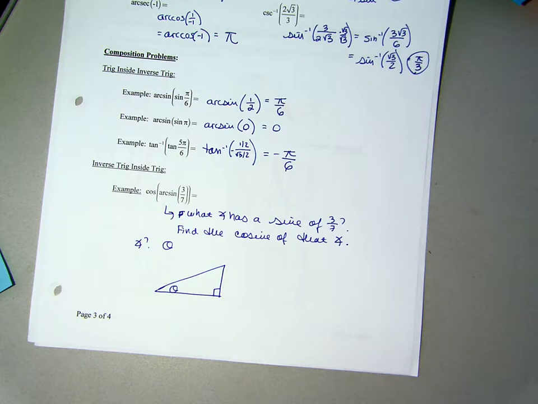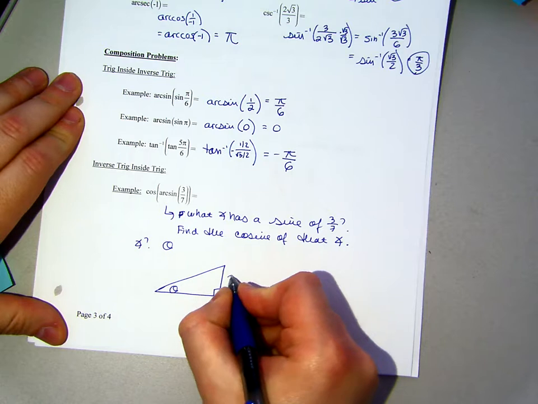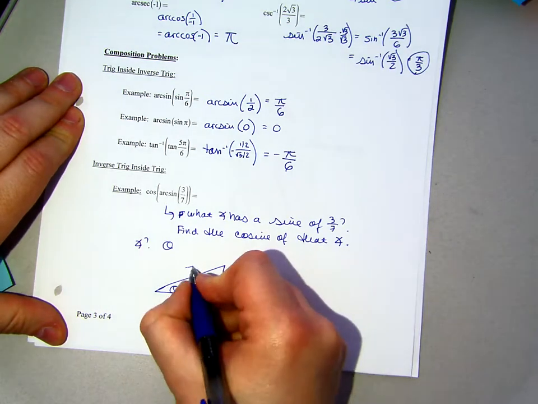The cosine of the arc sine of 3/7. I don't know what theta is, but I know that the sine of theta is 3/7. If the sine of theta is 3/7, what sides of the triangle do I know? Oh, the hypotenuse is 7, and the opposite side is 3. So, SOH CAH TOA, SOH. I know my opposite is 3. I know my hypotenuse is 7, so I'm going to fill those things in there. My opposite is 3. My hypotenuse is 7.